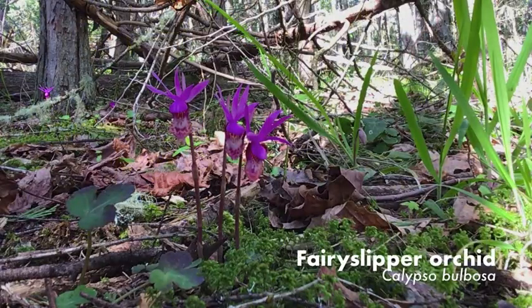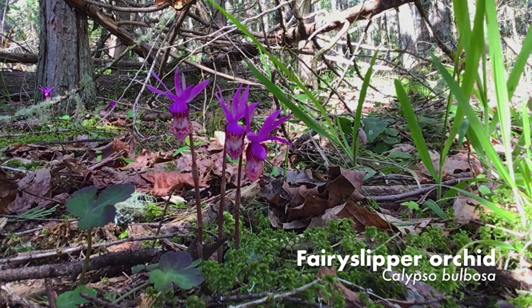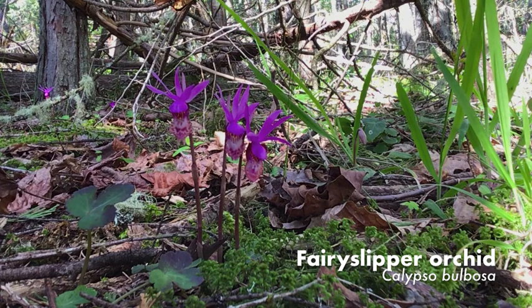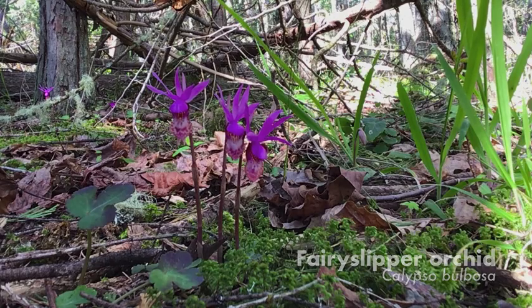Fairy slipper orchids are a really small little flower on the forest floor, so that sometimes you don't notice them at first, but then once you see one, you see them everywhere. They have ultraviolet color going on. To us, it just looks like this sort of pinky purple color, but for a lot of insects, these flowers are lit up like a neon sign in the forest.